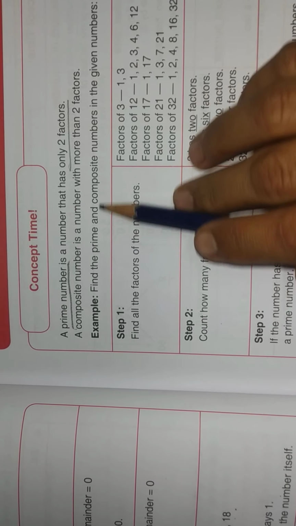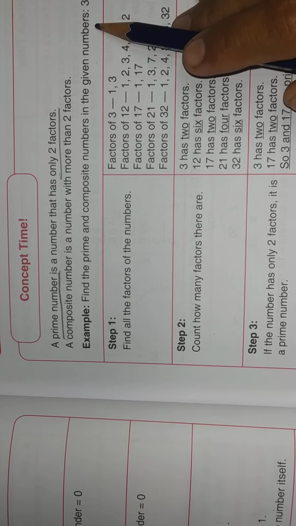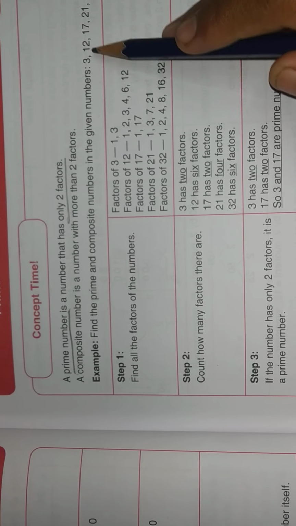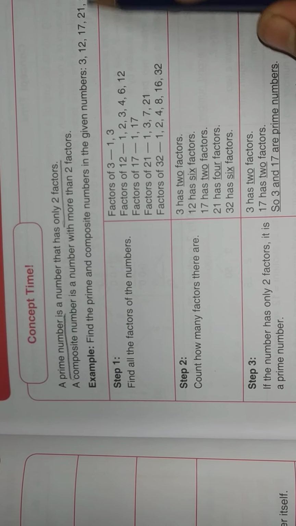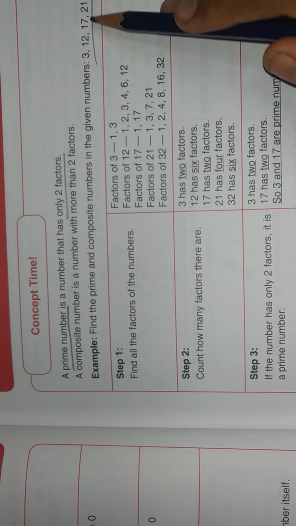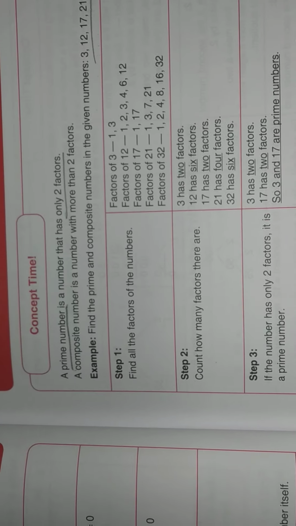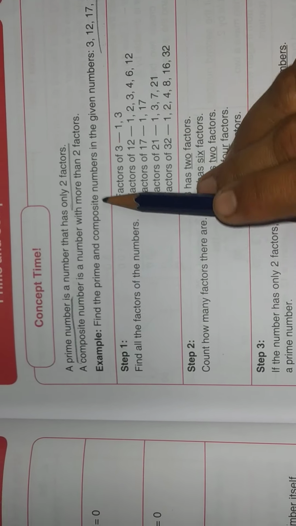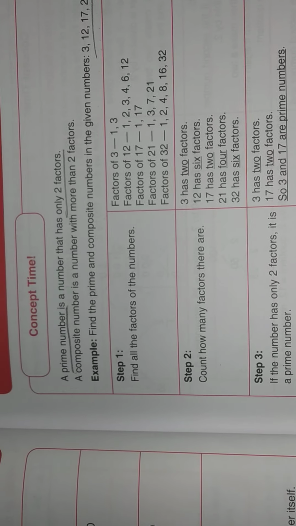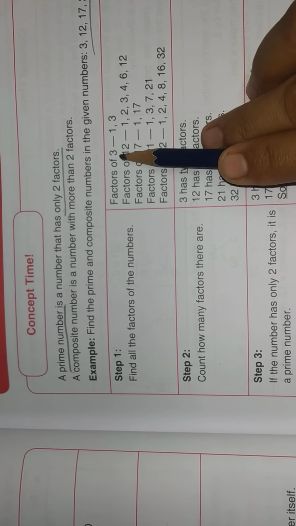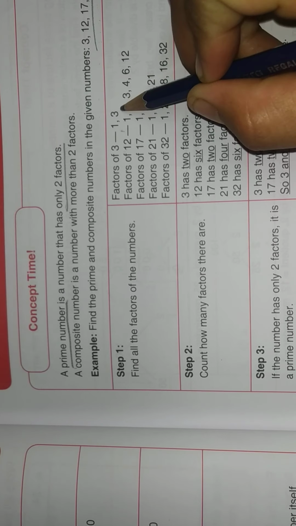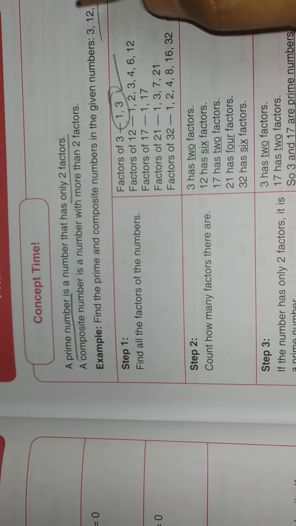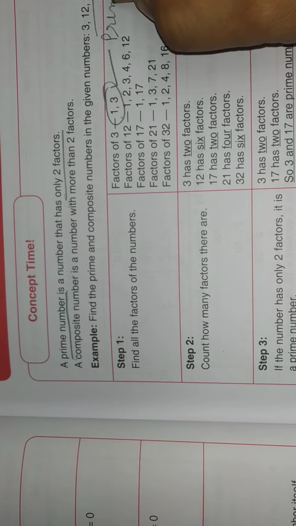So find the prime and composite numbers in the given numbers: 3, 12, 17, 21 and 32. That means prime and composite numbers. In that we have to follow steps. Factors of 3: 1 and 3, right? So here there are 2 factors. So this is a prime number.